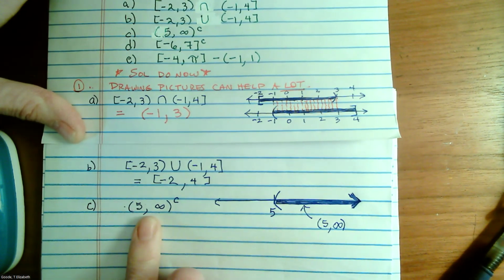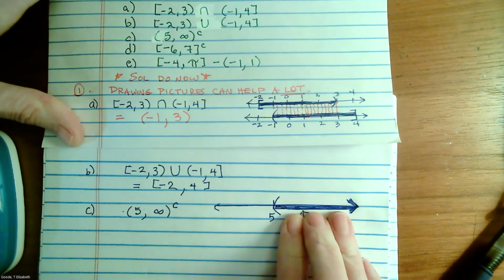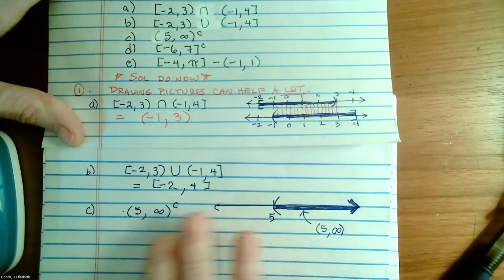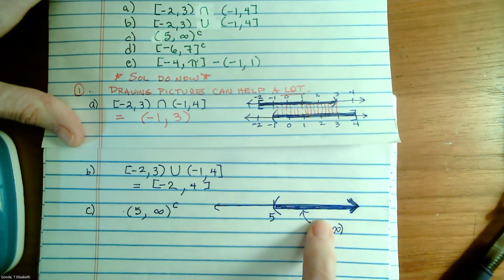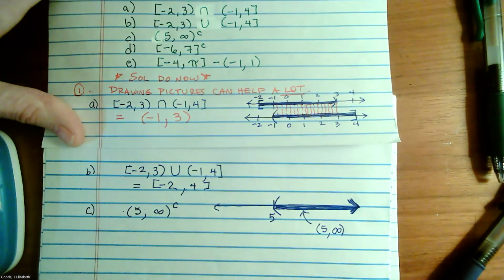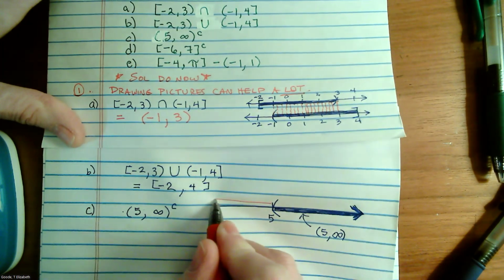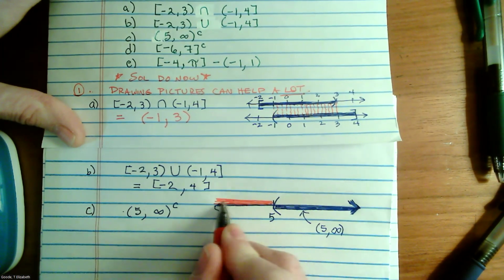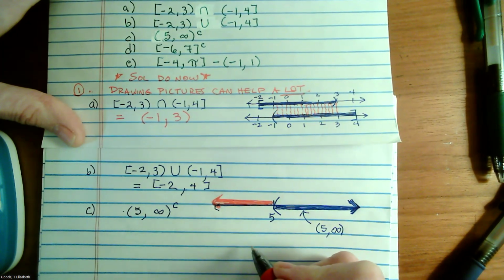Remember what the complement is. The complement is the set of elements that are in the universe, but not in the set. So we are thinking about which real numbers are in the universe of the real line, but are not in this set. Anybody want to take a stab at it? The numbers that are off this way. I guess the real question is about this boundary. Are we going to include 5 in the complement set or not? What do you think?